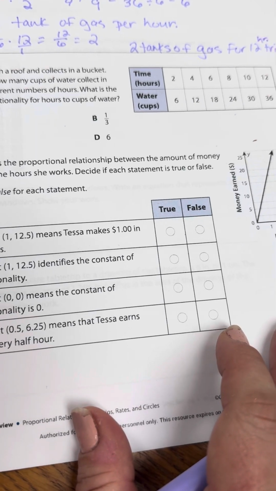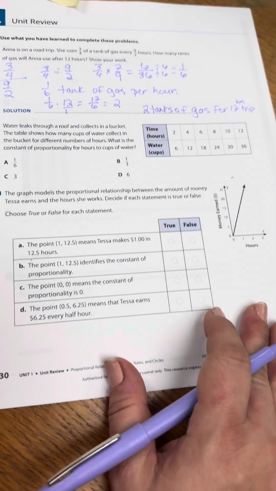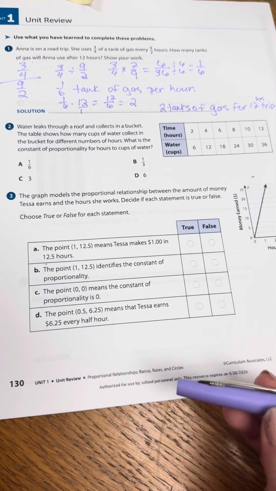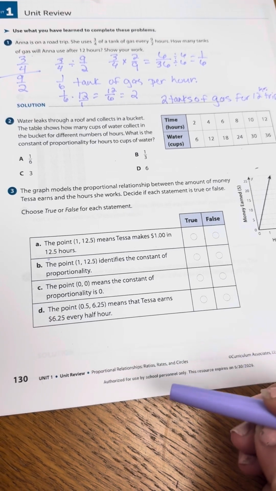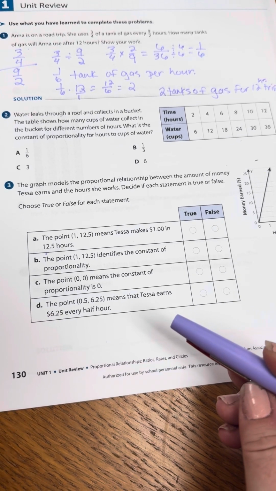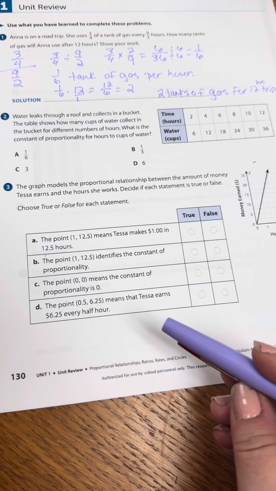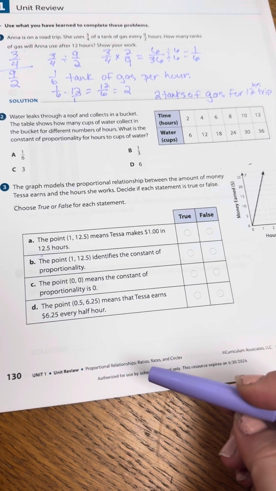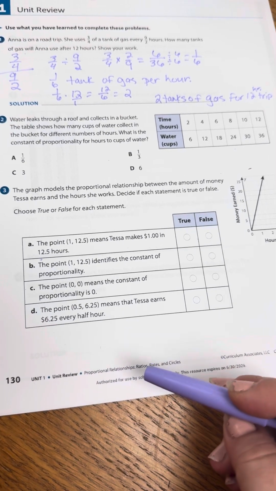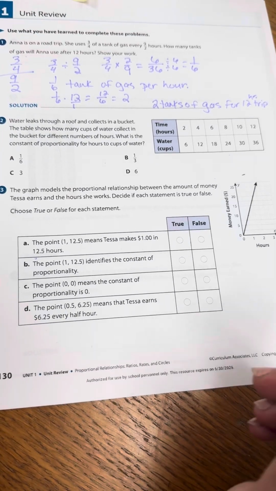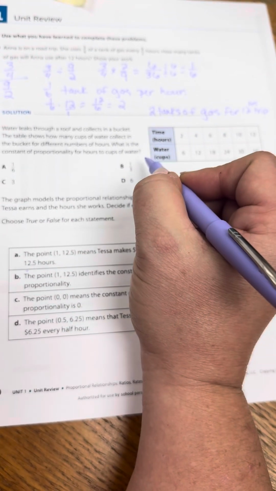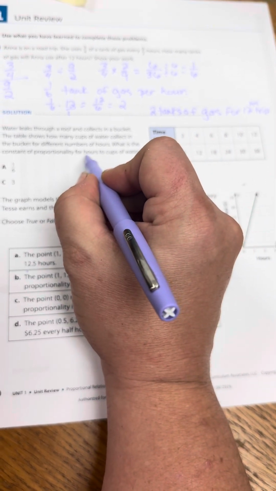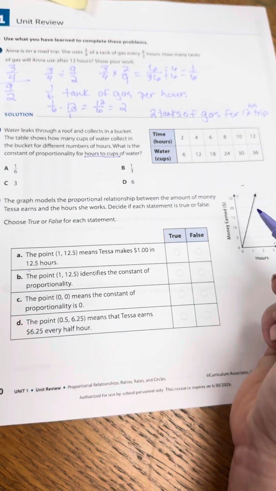Okay. Number 2. Water leaks through a roof and collects in a bucket. The table shows how many cups of water collect in the bucket for a different number of hours. What is the constant of proportionality for the hours to the cups of water? Okay, so one thing that we need to focus on is we have hours to cups.